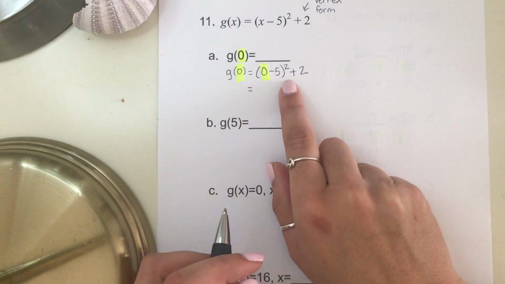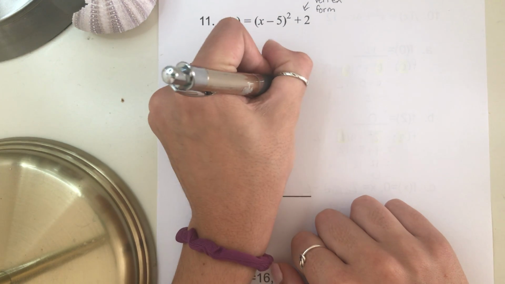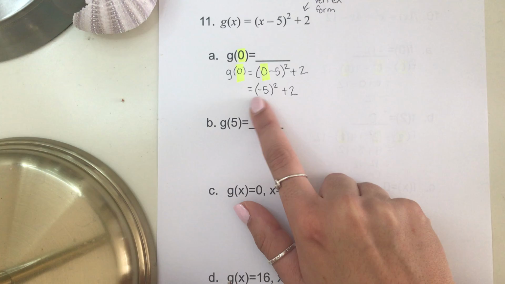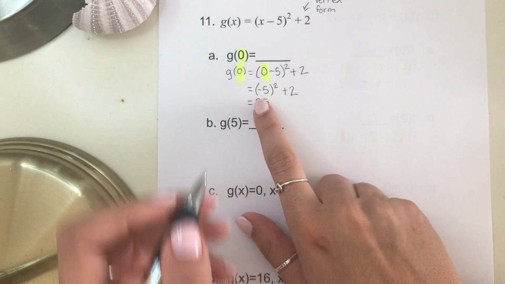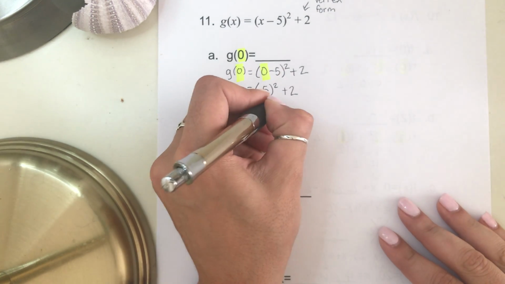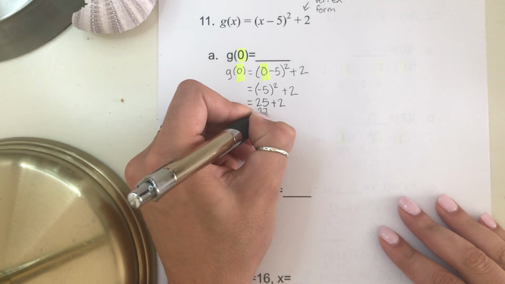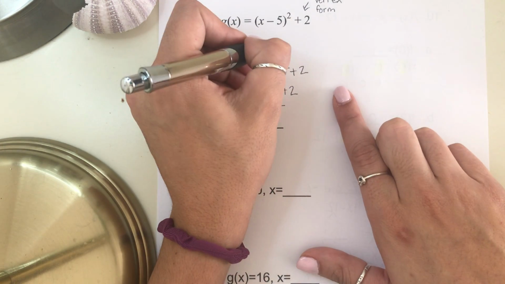So 0 minus 5 is negative 5 squared plus 2. Negative 5 squared, because the negative 5 is in parentheses, is positive 25. The reason is that a negative times a negative is a positive. So I've got 25 plus 2, which gives me 27. That will be my answer for part A.